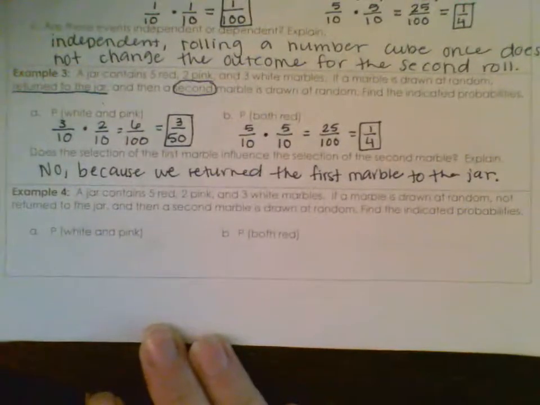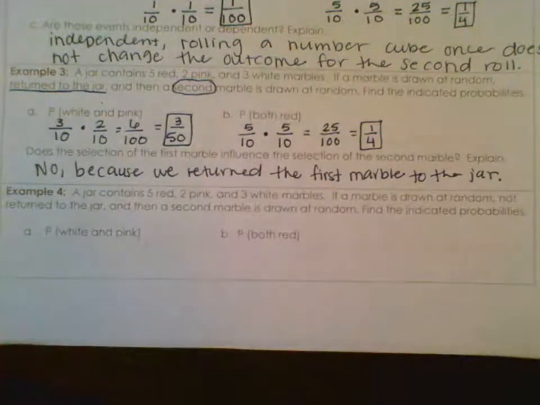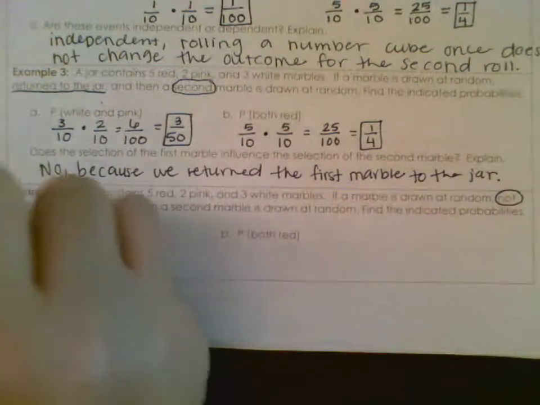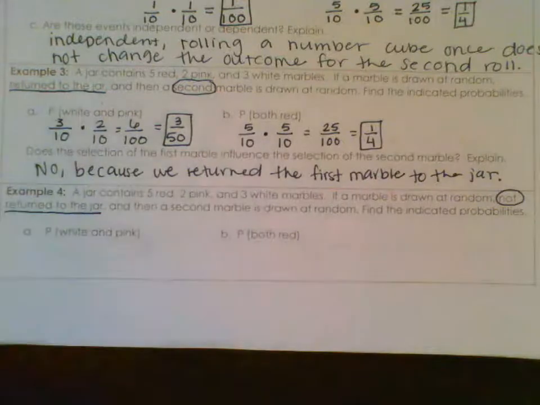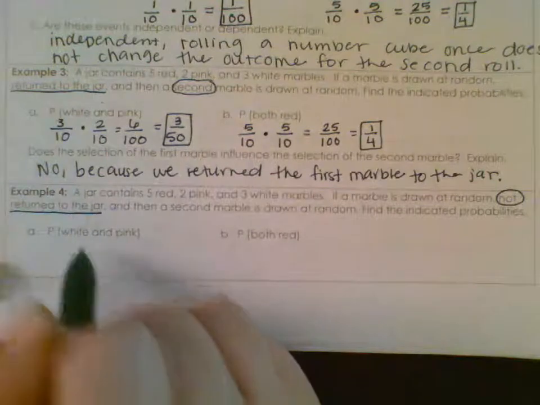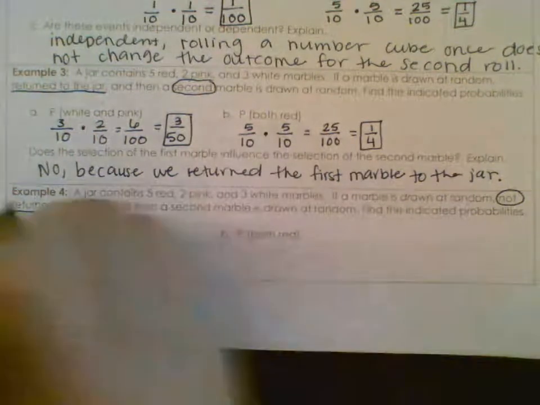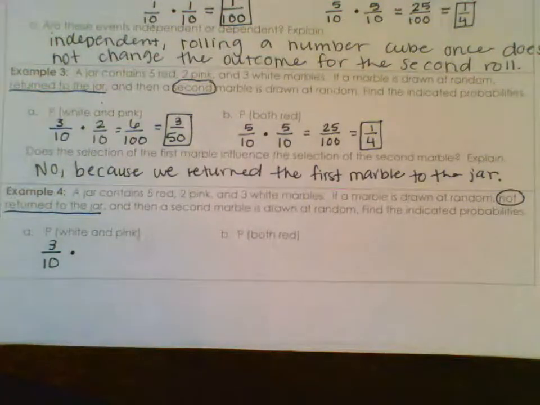Let's look at example 4. We have 5 red, 2 pink, and 3 white. Seems like it's the same scenario, except this time we're drawing a marble and then not returning it to the jar. Notice that keyword, not return to the jar. We pull a marble out the first time, and then we are not putting it back. So we are changing the total number of marbles that are in the jar when we pull that second marble out. So let's find the probability of white and pink. So white, we still have the same as before, those 10 marbles. We have 3 white marbles out of 10. But we are not returning that white marble to the jar.